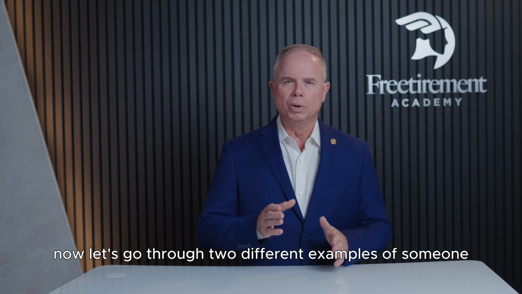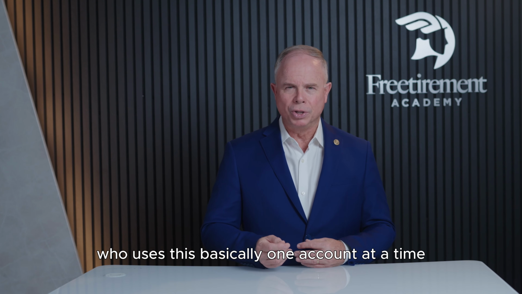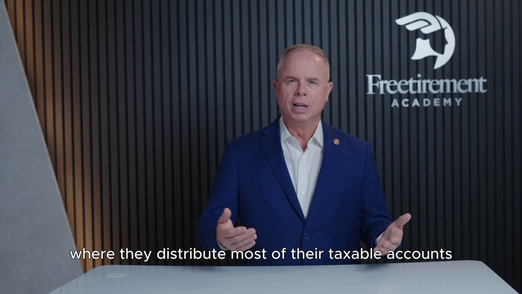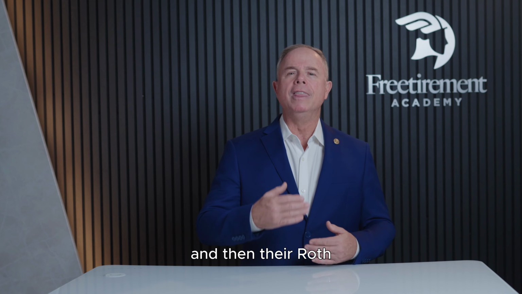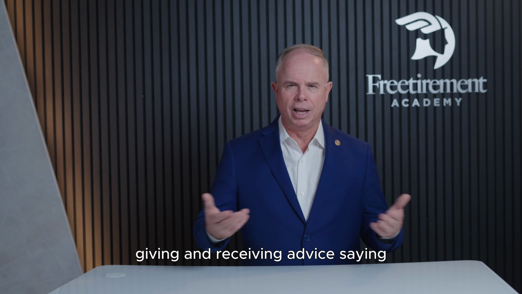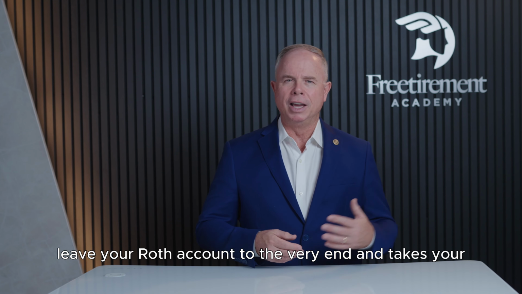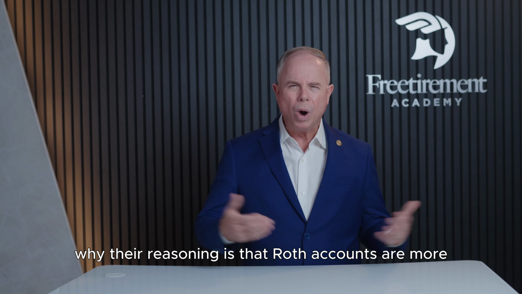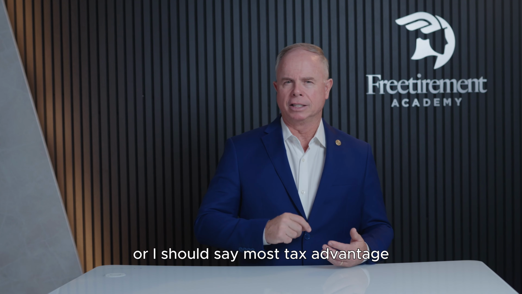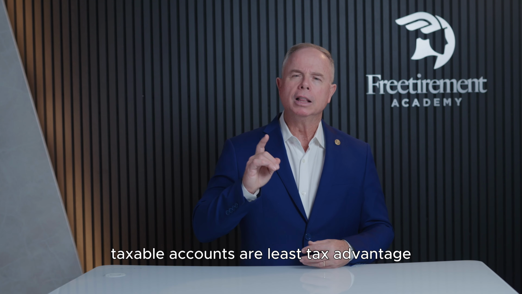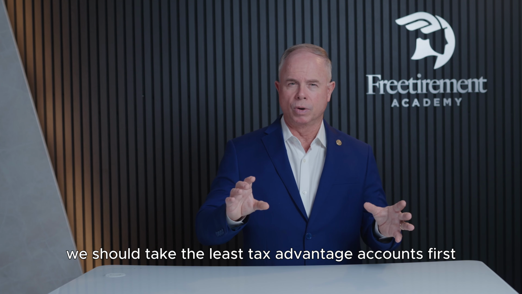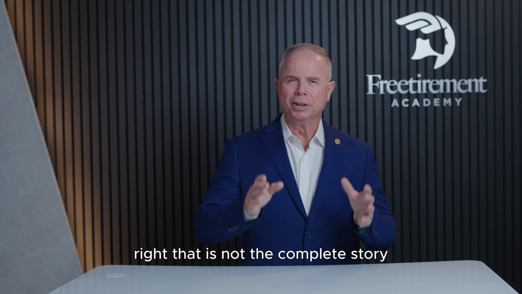Now, let's go through two different examples of someone who uses this. Basically, one account at a time, where they distribute most of their taxable accounts, then they distribute their traditional, and then their Roth. We've seen a lot of anecdotal examples of individuals giving and receiving advice saying, all right, leave your Roth account to the very end and take your taxable accounts first. Why? Their reasoning is that Roth accounts are most tax advantaged. Taxable accounts are least tax advantaged. So we should take the least tax advantaged accounts first, right? That is not the complete story, however.